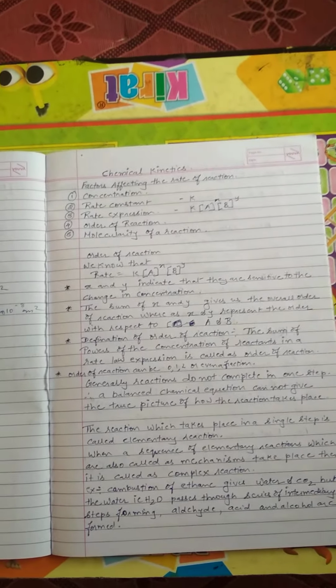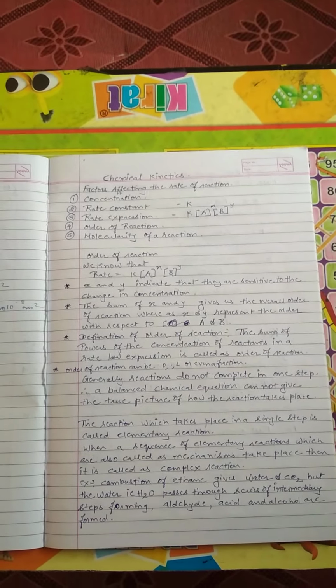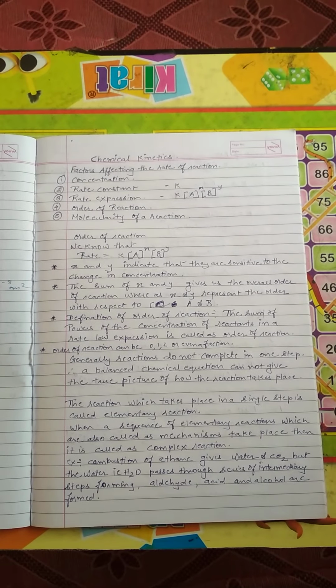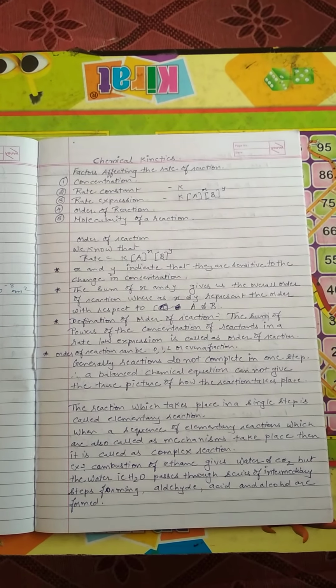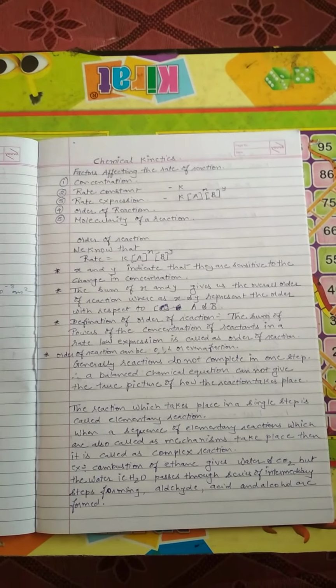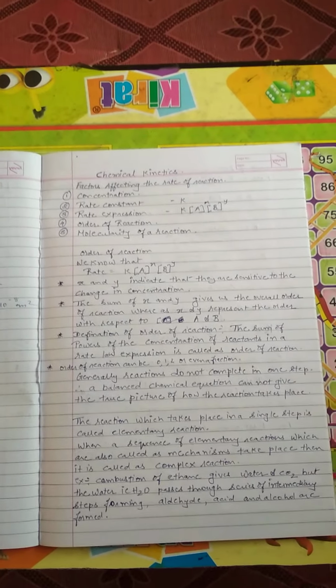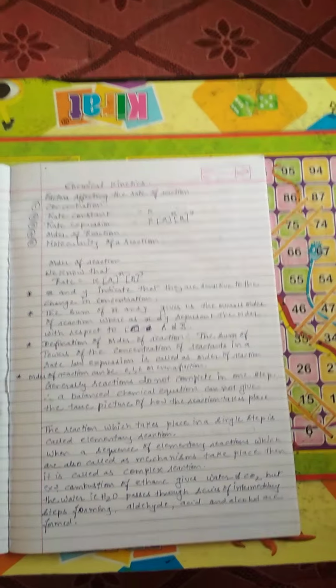Okay, so there are reactions which complete in one step, there are reactions which complete in multiple steps. Now the reactions which complete in one step are called elementary reactions, and the reactions which complete in multiple steps are called complex reactions, and the steps which are included in the complex reactions are called mechanisms.